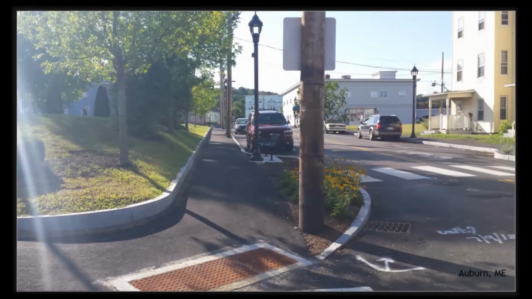This is the same project in Auburn. I wanted to illustrate curbing. Obviously the sidewalks are being installed, we've got curbing along the road, and we've got back curbing to minimize impacts to these trees.